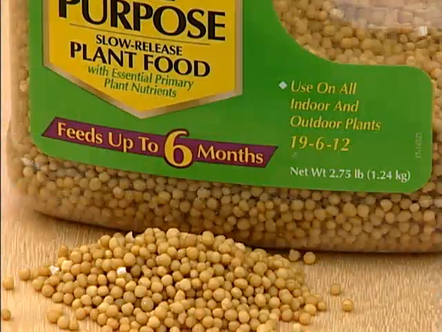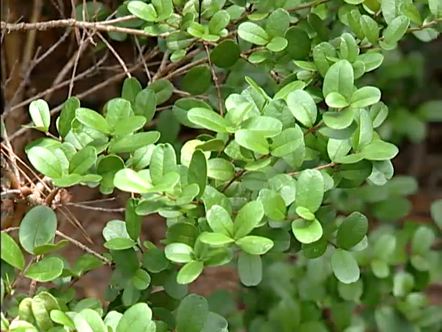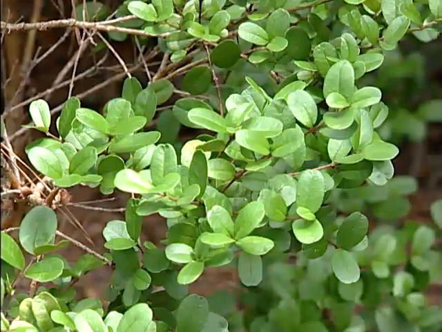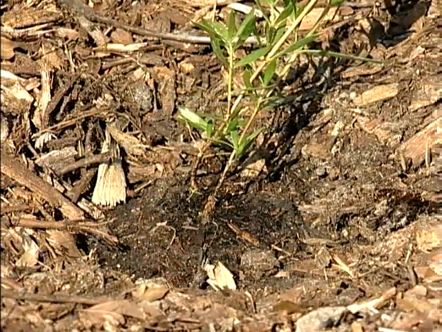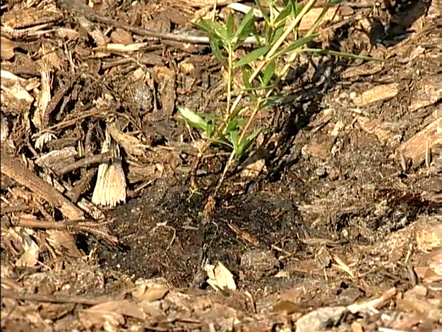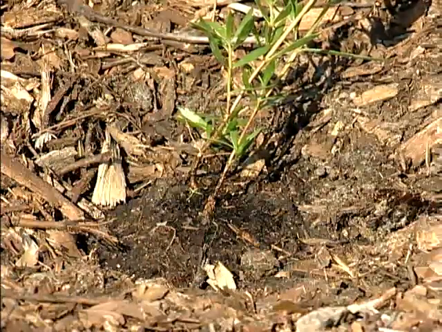Wait a couple of weeks and then you can go ahead and fertilize over the top part of where the plant is. Now, depending on the size of the plant, the larger the plant, the longer it's going to take to get established. So the smaller plant that you purchase, it's going to be less expensive and it will also establish more quickly than a larger plant that you purchase.